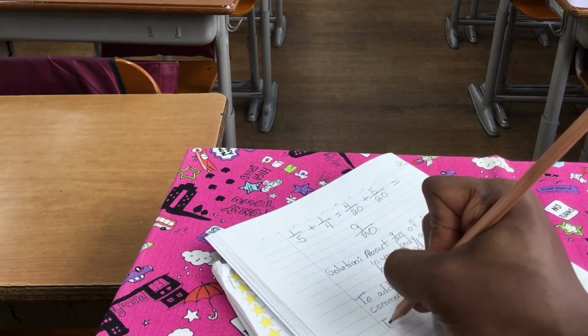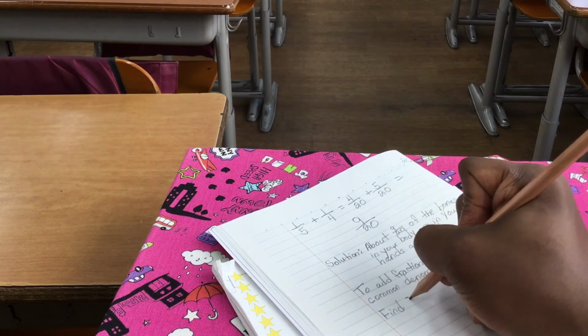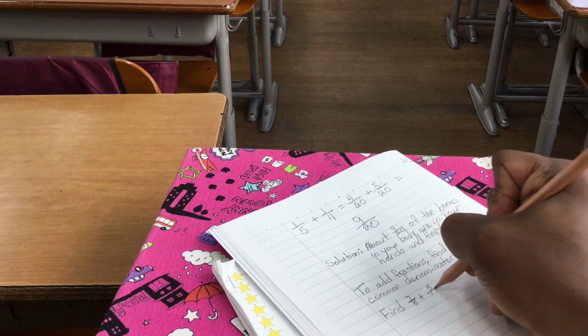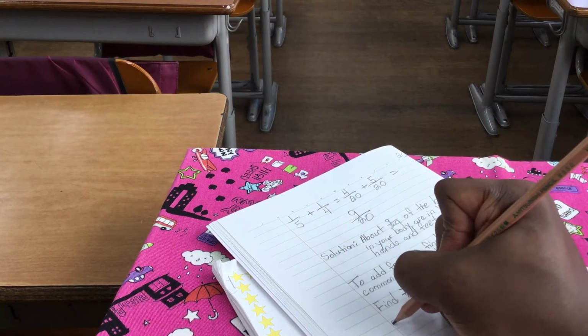Let's look at another example. Let's find 7/8 plus 5/12. Okay? Let's look at step 1.